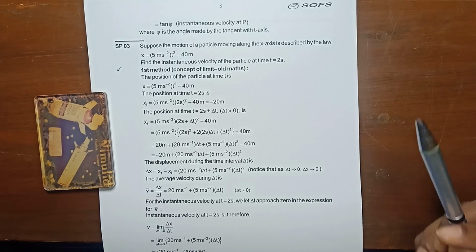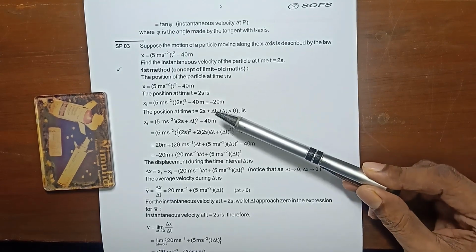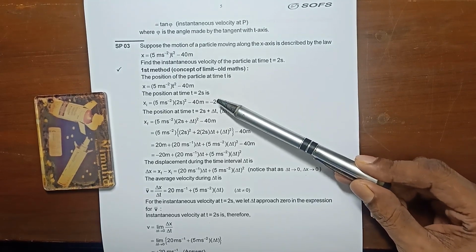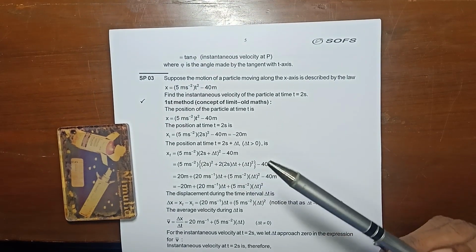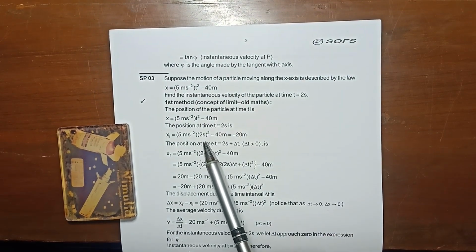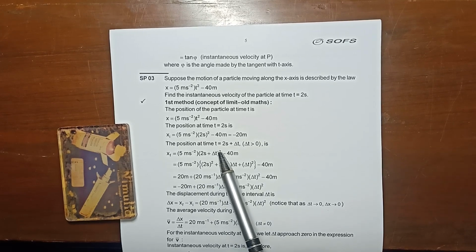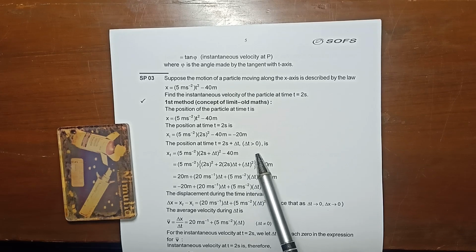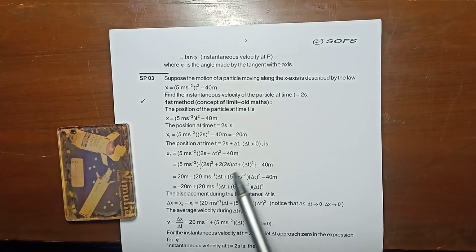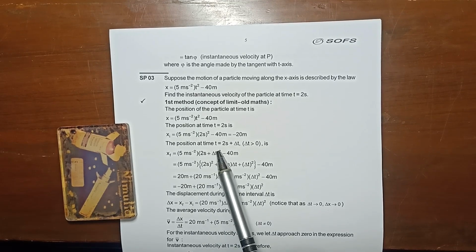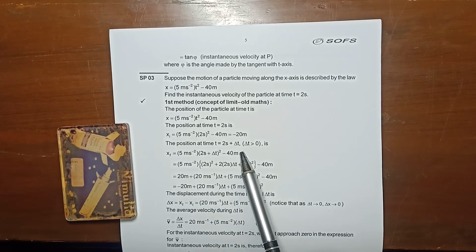Now you see the solution here. The position at time t equals 2 seconds: just put t equals 2 seconds in 5t square minus 40, which gives 5 times 2 seconds whole square minus 40, equal to minus 20 meter. The position at time t equals 2 seconds plus delta t, with delta t greater than 0 because time always goes on increasing. So we are going to find the position at time t equals 2 seconds plus delta t.